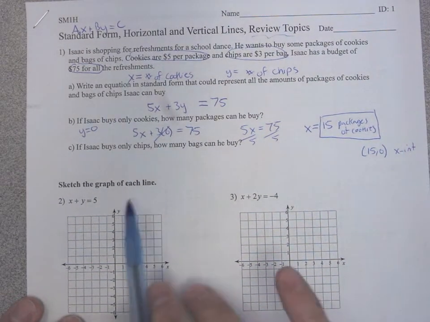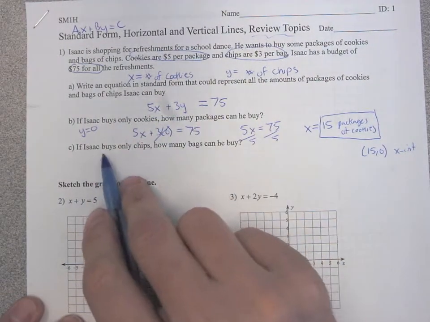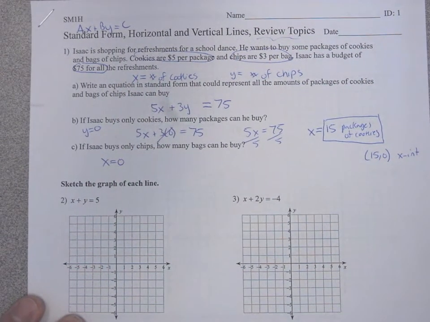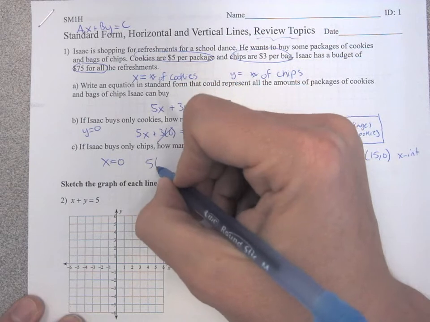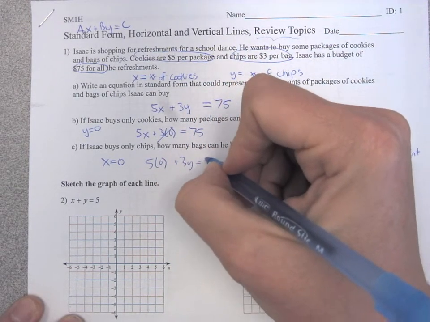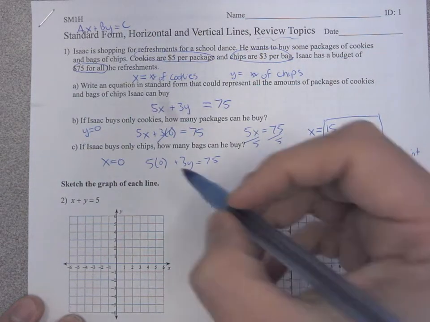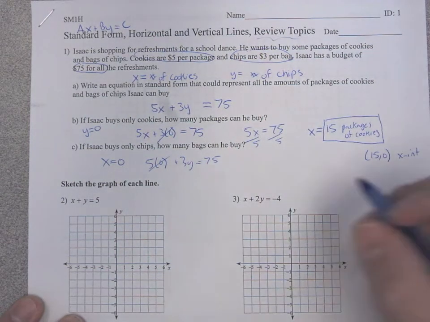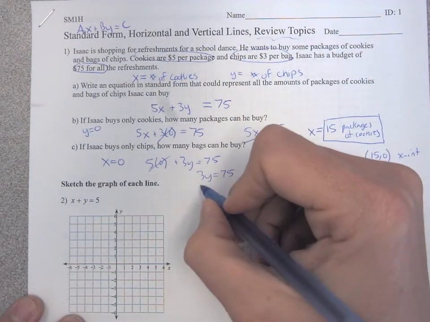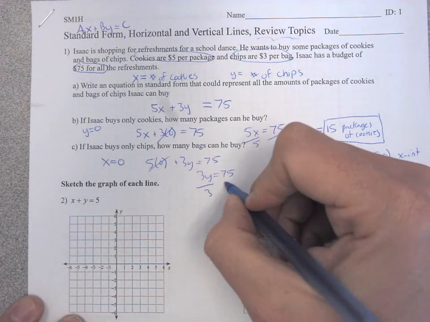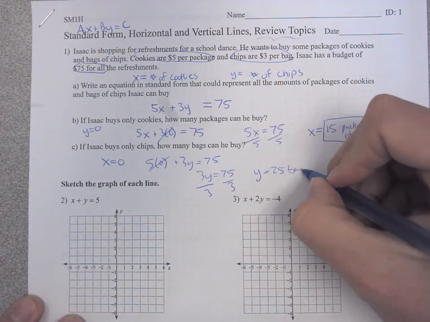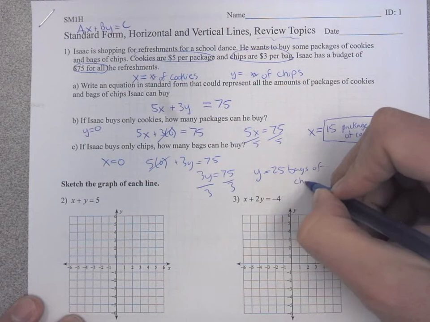For part C, a similar process, only this time we're going to buy only chips, which means the amount of cookies that we're going to buy is 0. The packages of cookies is 0. So $5 per package of cookies, but there's 0 of them, plus 3y equals 75. Again, the 5 times 0, we don't really need that part. We just have 3y equals 75, but we want to figure out what y is, how many bags of chips. So divide both sides by 3, and we get y equals 25, and that is bags of chips.